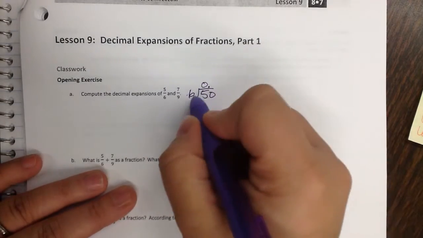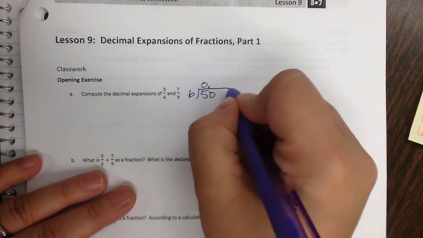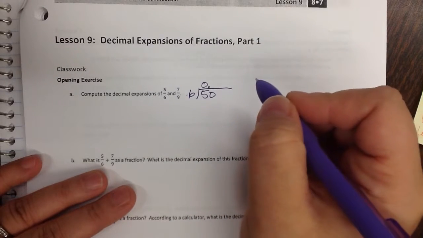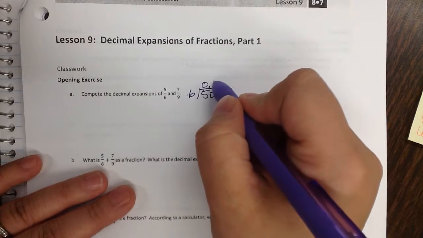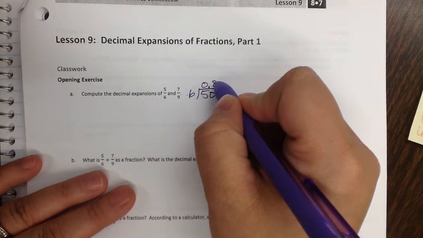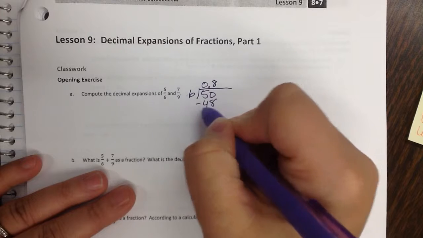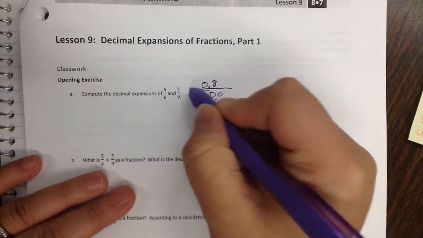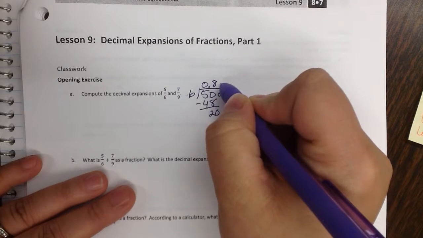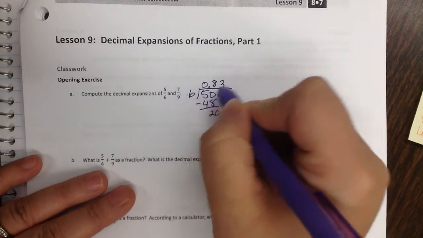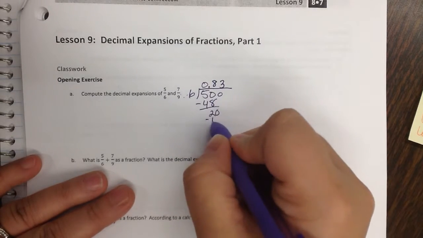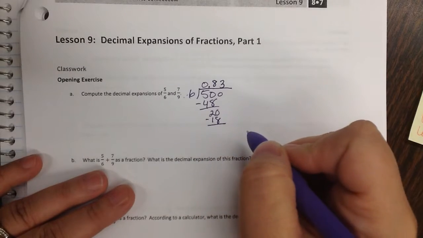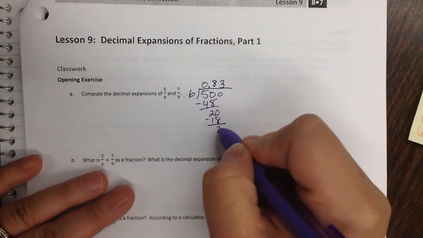So we put a decimal and a 0. 6 goes into 50 8 times. 6 times 8 is 48. We get 2, add a 0. 6 goes into 20 3 times. 6 times 3 is 18. We get a 2.